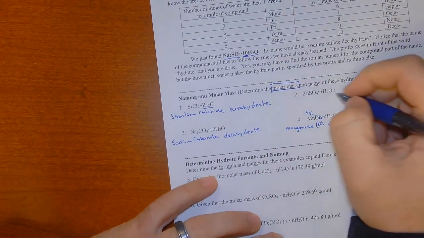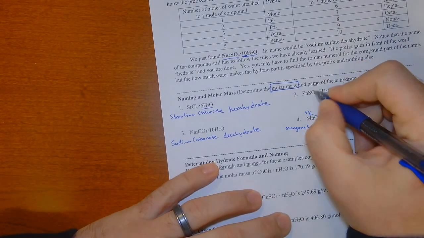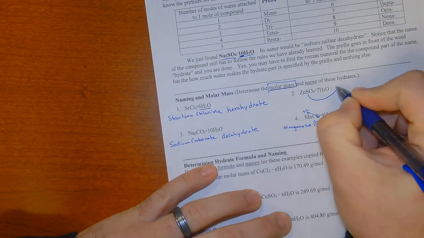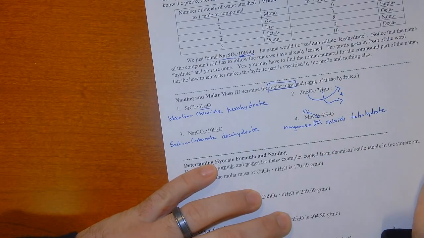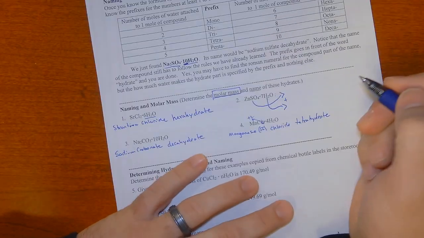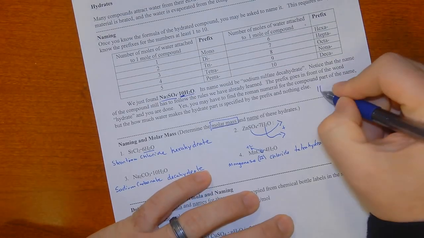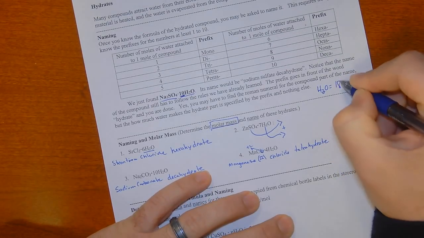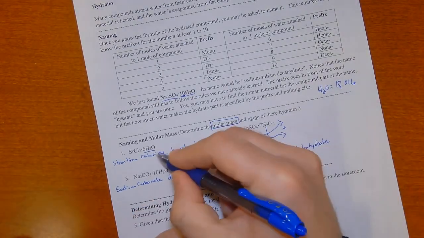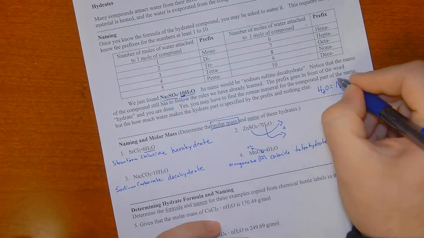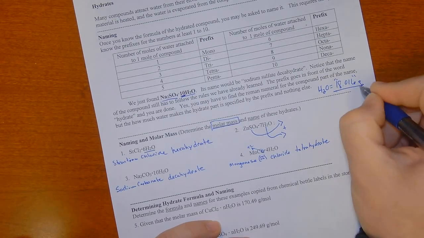So the next thing is we need to determine the molar mass of each one of these. Because I got some space up here, we're going to find the molar mass of the salt and then the molar mass of the water and add them together. One thing you're going to want to remember is that water has a molar mass always of 18.016 grams. Because we're going to find the molar mass of water in each one of these, it's good to remember so you don't have to recalculate that each time.